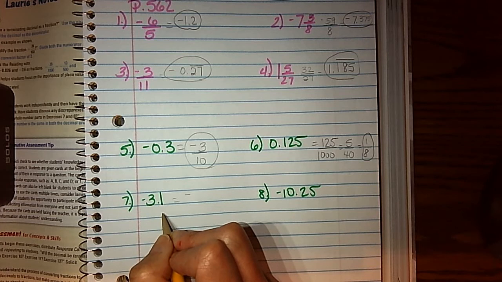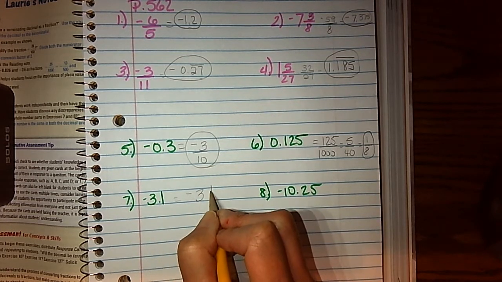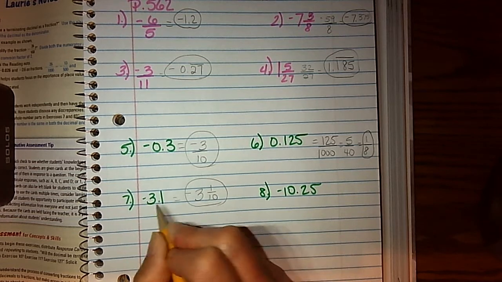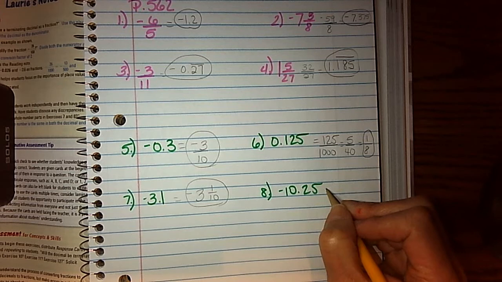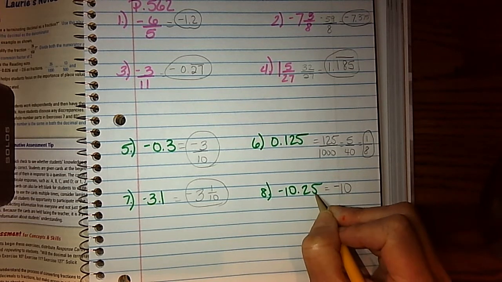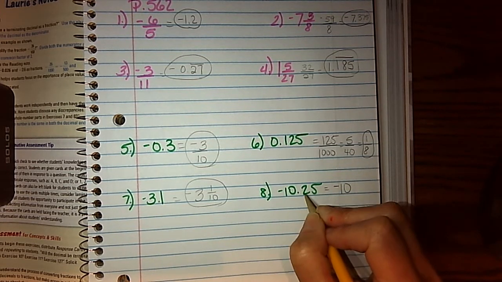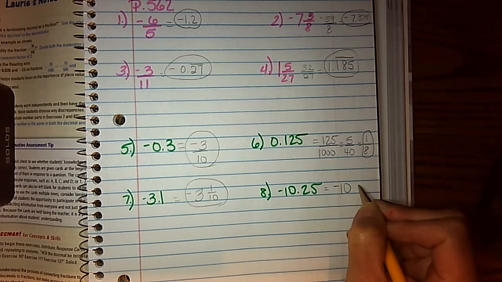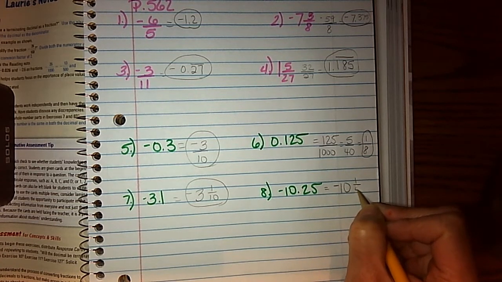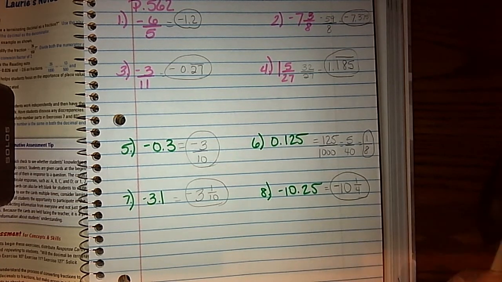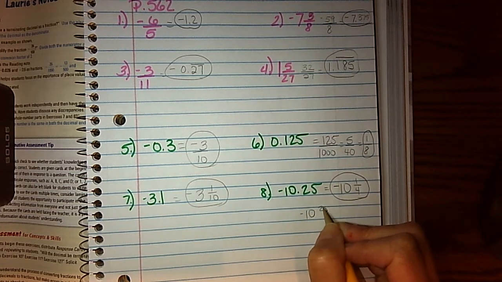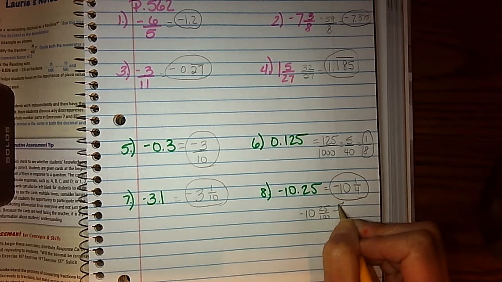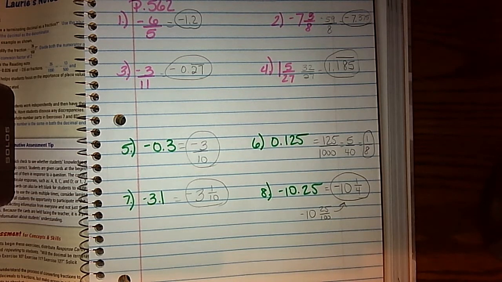Over here it's a negative, so my answer is going to remain negative, 3 and 1/10. Again, if you just read the decimal properly, it's going to tell you what to write. Number 8 is negative 10 and 25 hundredths. Well, I know 25 hundredths. Think of quarters. That's 1 out of 4 quarters. It's one of those I have memorized. It's just going to be 1/4. And again, if you needed to do it the long way, 25 over 100, and then it would still be reduced. And that's it.